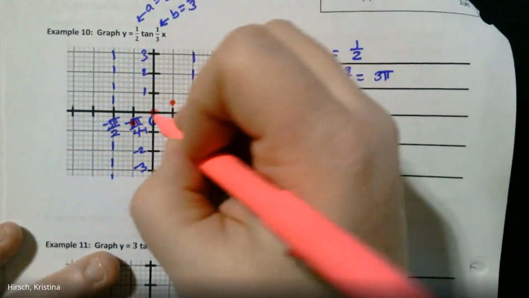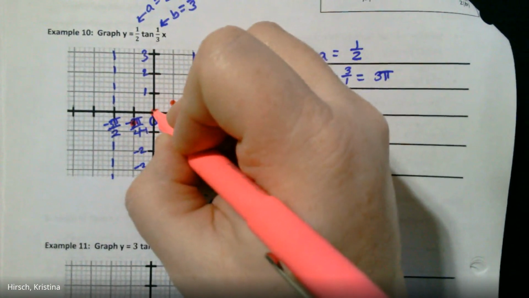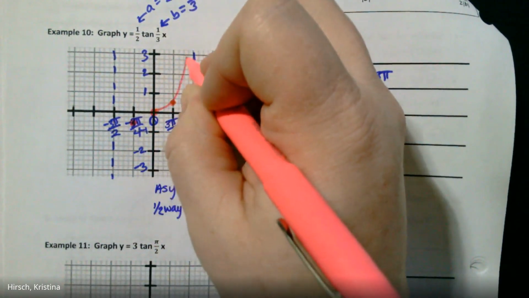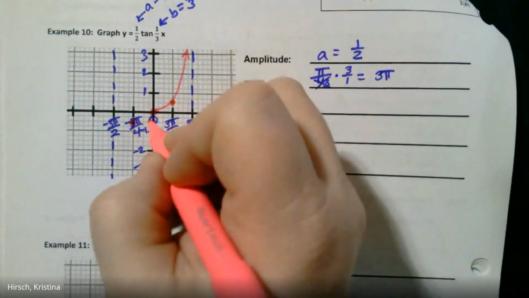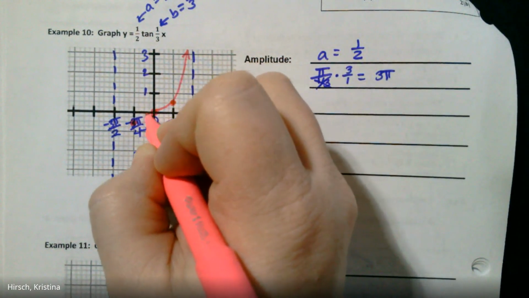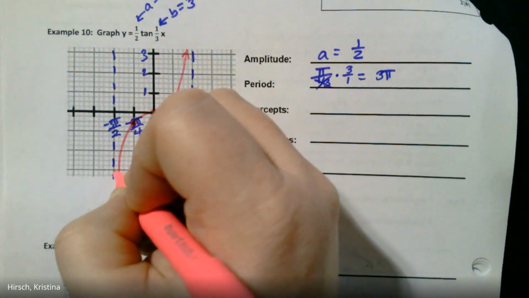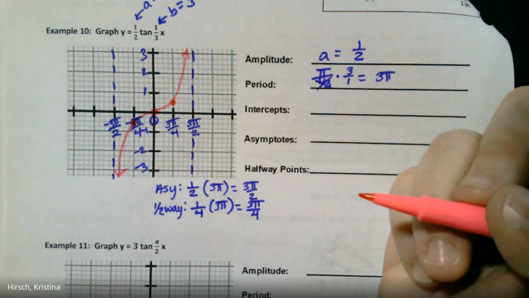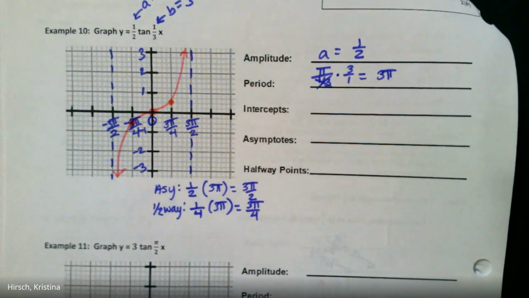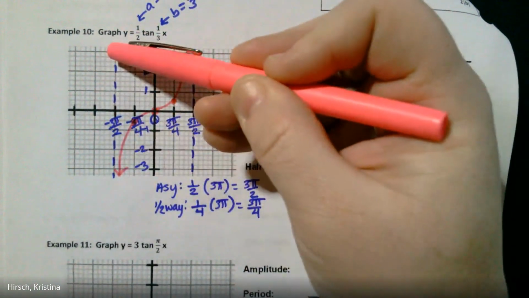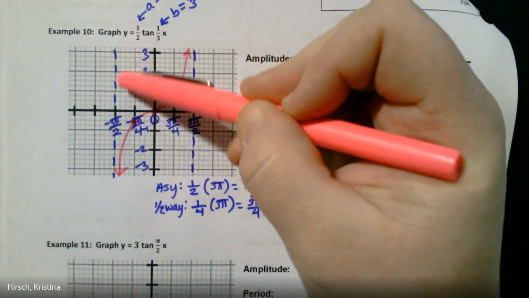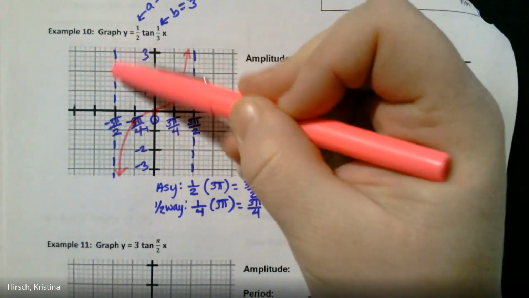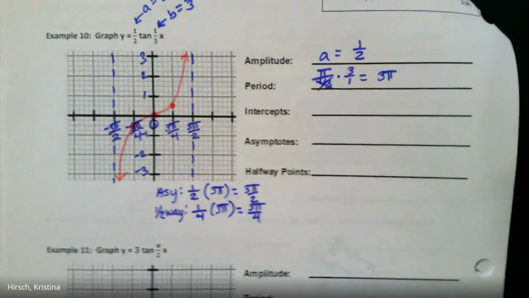All right, but we are going to go back to our center. We're going to curve up through that halfway point towards our asymptote, go back to the middle, and curve down through that halfway point towards our asymptote. All right, so that's what our tangent graph looks like. If we reflected it, this part would be up, this part would be down, and it would curve this way instead. Okay.